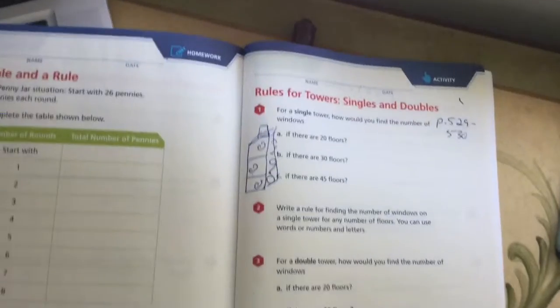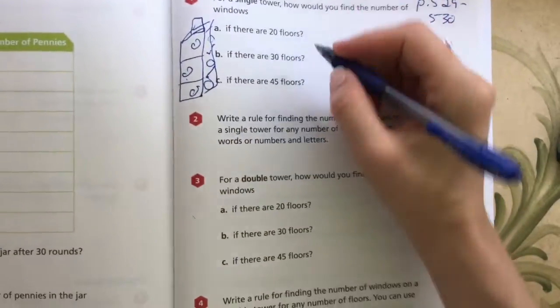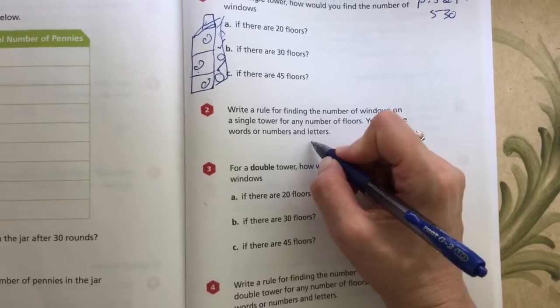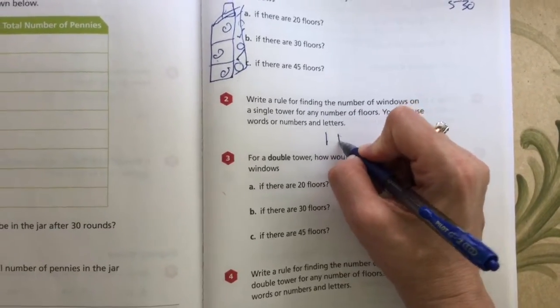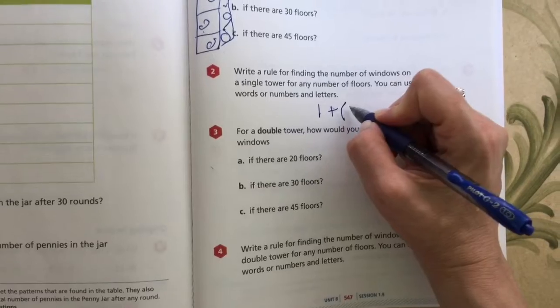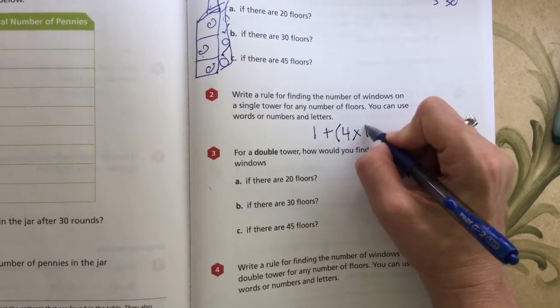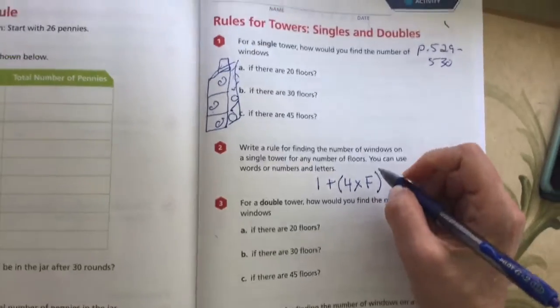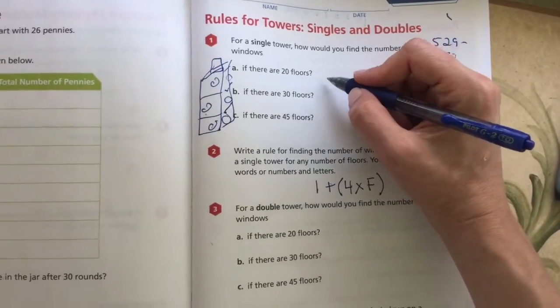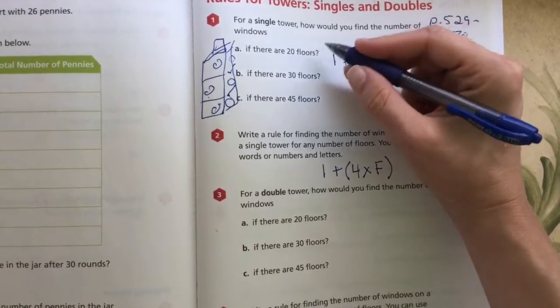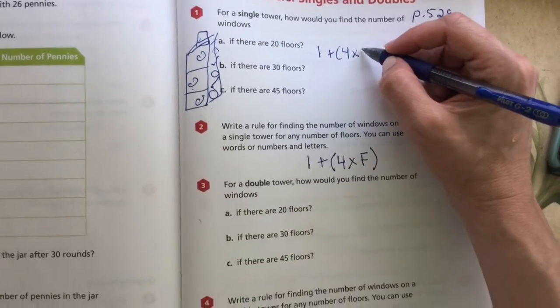There we go. For 20 floors, I'm actually going to write the rule right here so I don't forget it. It's going to be 1, because there's 1 skylight, plus 4 side windows times F for the floors. And over here, I'm going to write it for 20 floors. So for 20 floors, I'm going to go 1 plus 4 times 20 floors. So I'm going to replace the F with 20.